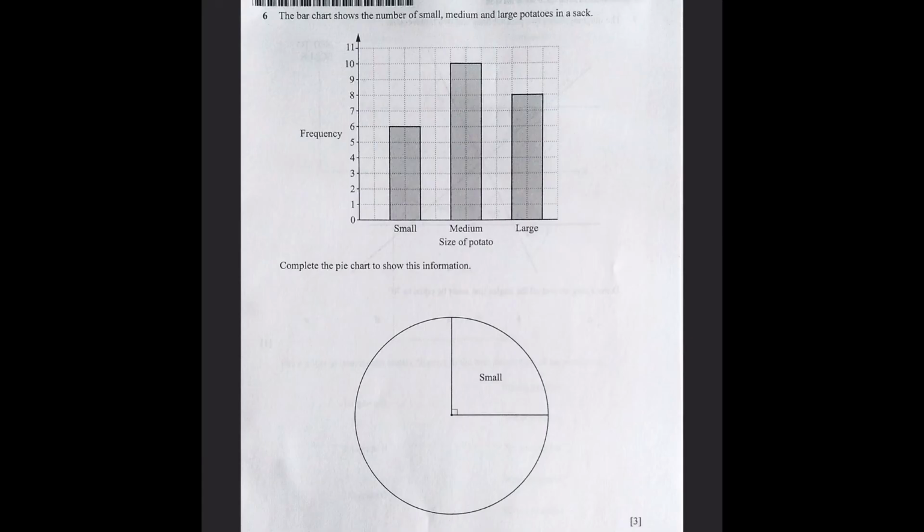The bar chart shows the number of small, medium, and large potatoes in a sack. So the size of potato is given and the frequency is also given in the bars. Complete the pie chart to show the information. So totally there are 6 plus 10 plus 8, which is 24 potatoes in total. So 6 out of 24, let's just write that, 6 by 24, which is 1 by 4. And 1 by 4 of 360 to find the angle in the pie chart is 90 degrees. And yes, that's drawn correctly since it's already given here, 90 degrees.